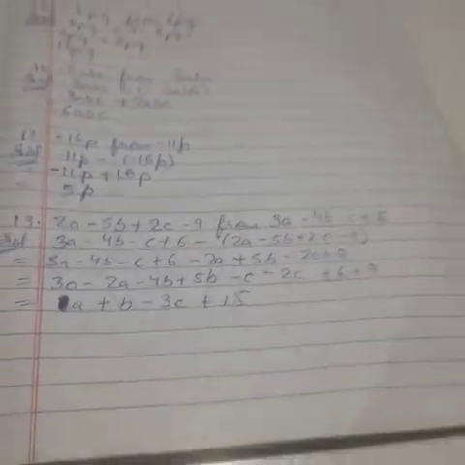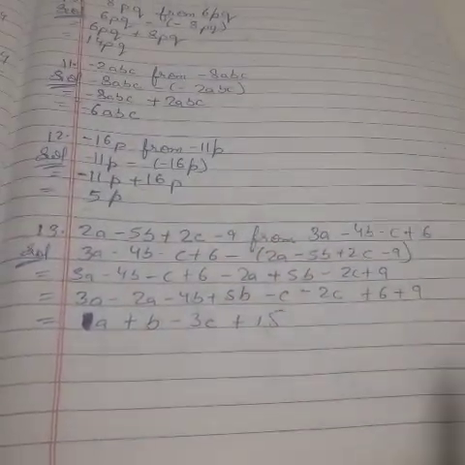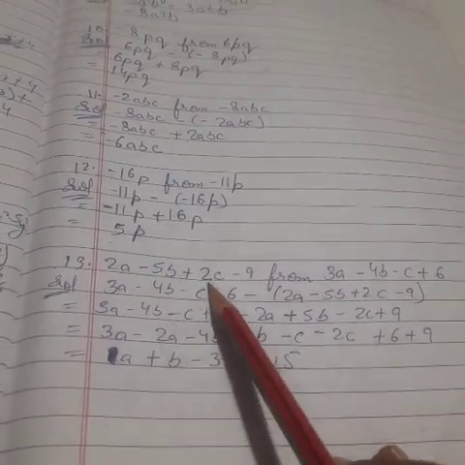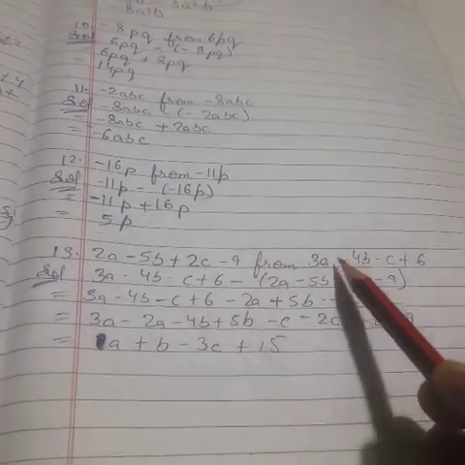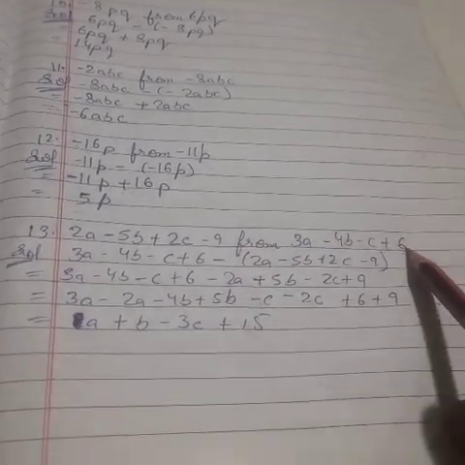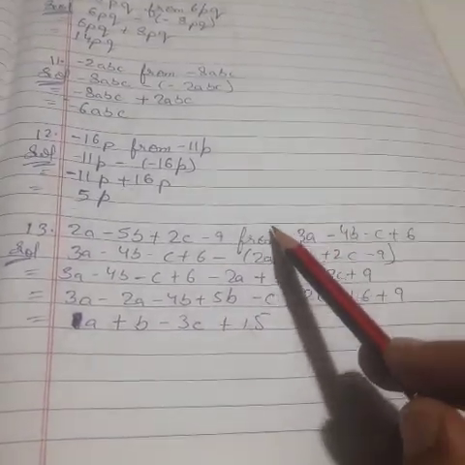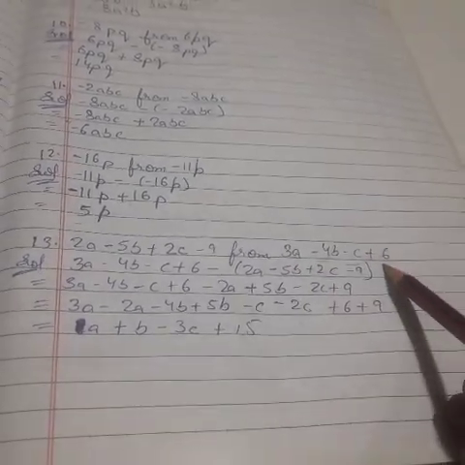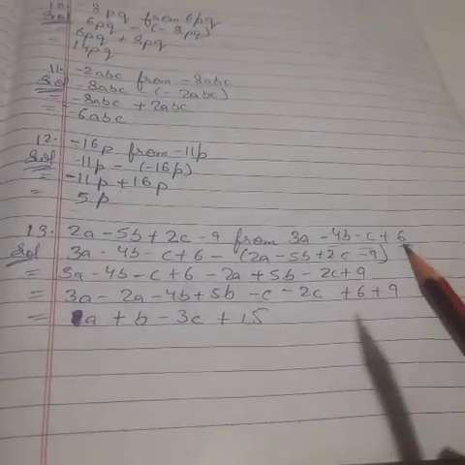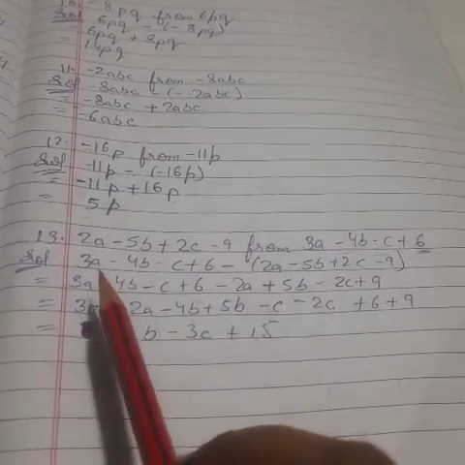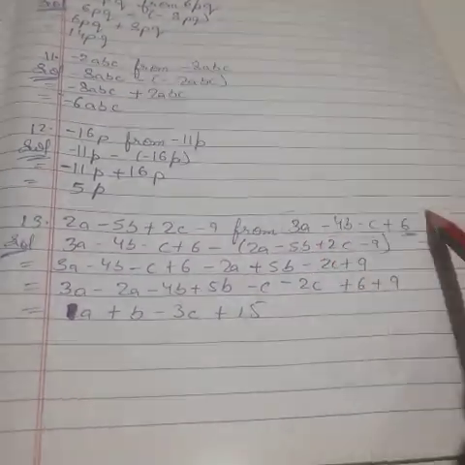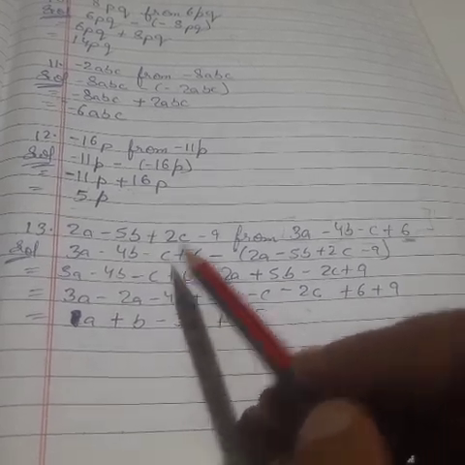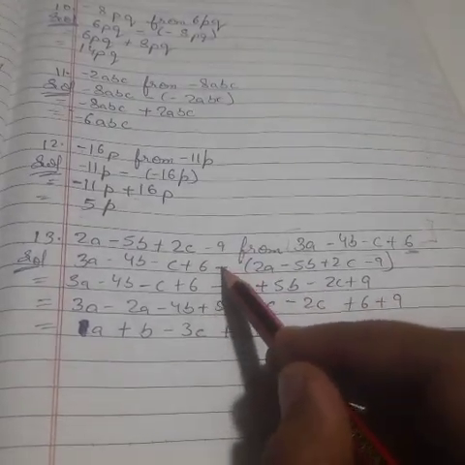Okay, now 13th one. Look at the 13th question very carefully. It's 2a minus 5b plus 2c minus 9 from 3a minus 4b minus c plus 6. Here what's happening bache? Look, this number has many variables like 3a minus 4b minus c plus 6, and this one is without any variable. It's a single coefficient. Okay, now first of all we know that we have to write this whole expression first, 3a minus 4b minus c plus 6. Now a negative sign of subtraction.